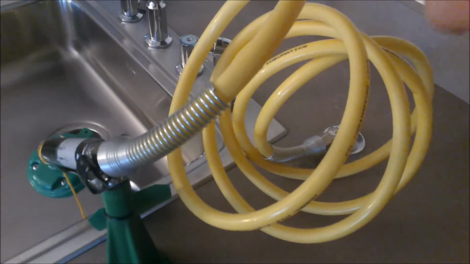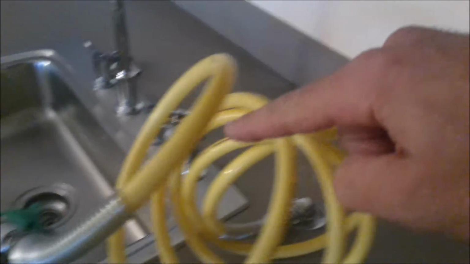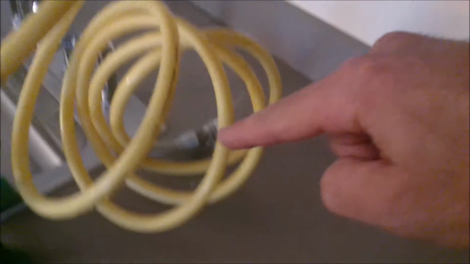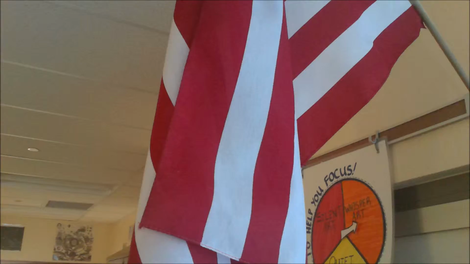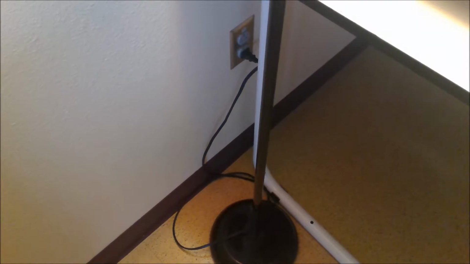Check it out, lines are everywhere. Here's an example of a really curvy, squiggly line, and this happens to be over by the sink. It's all this yellow stuff. Yeah, it's a hose, but it's a double line. Check out the flag. Red lines, white lines, of course blue stars.